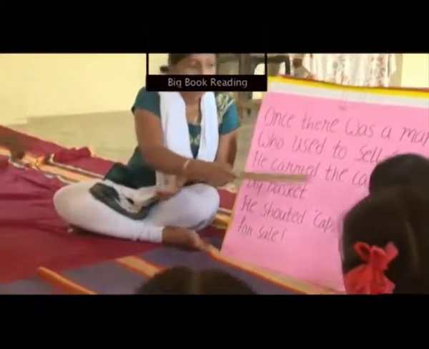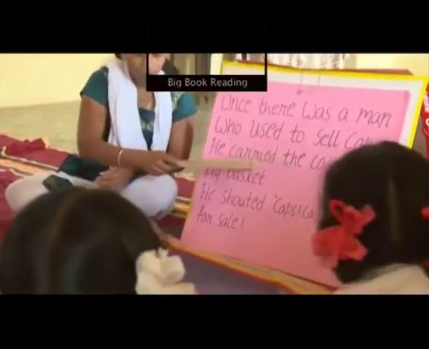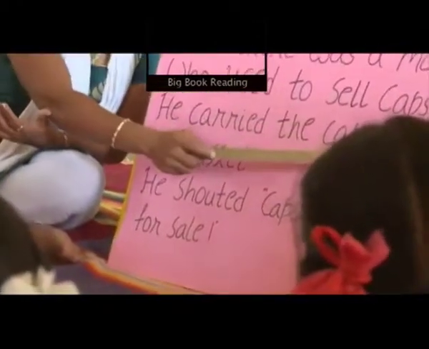Where is the word caps? Can you identify this one? No. This one? No. This one?